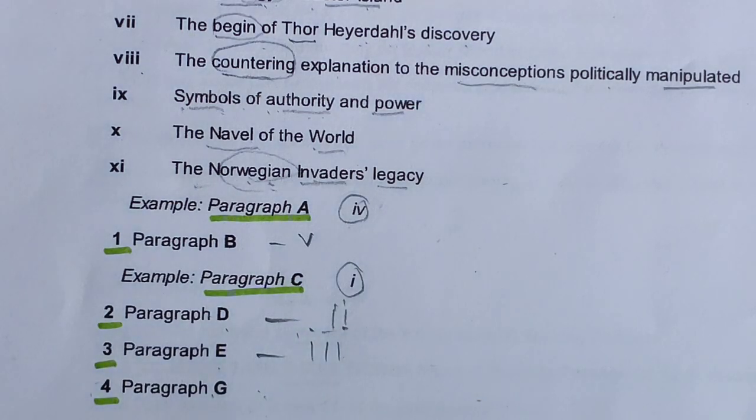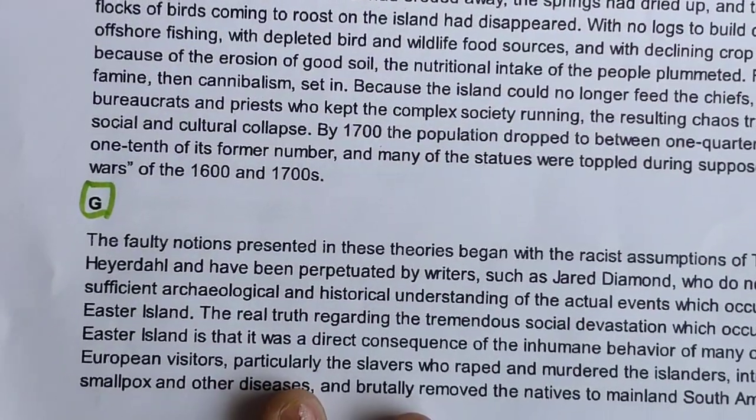Okay, now coming to know the G paragraph, they have not used the F paragraph. Okay, we will go to the G paragraph.